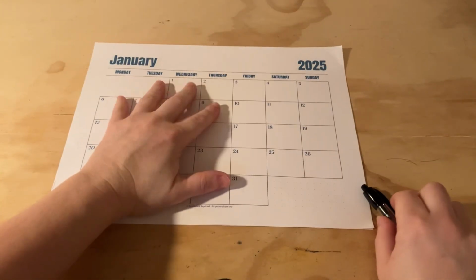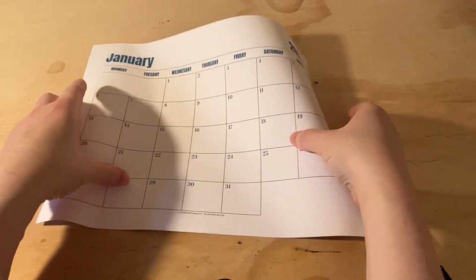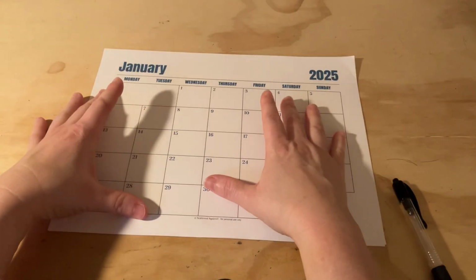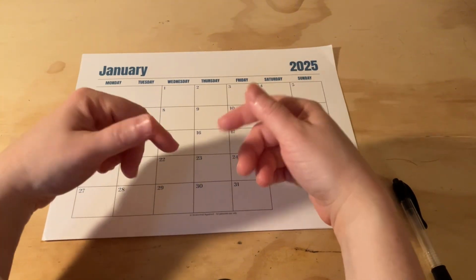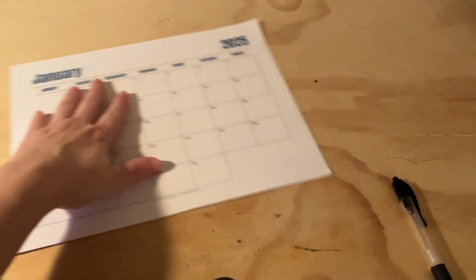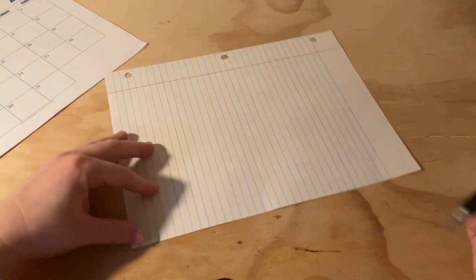And some sort of, I like to use a month at a glance like this. This is a free printable from Scattered Squirrel, and I'll put a link down below. But if you don't have something, like I say, don't be afraid to create it for yourself.